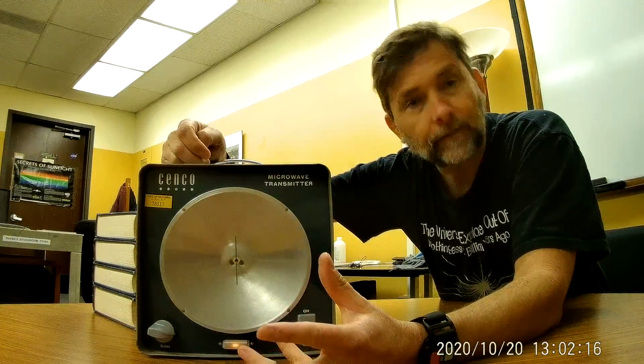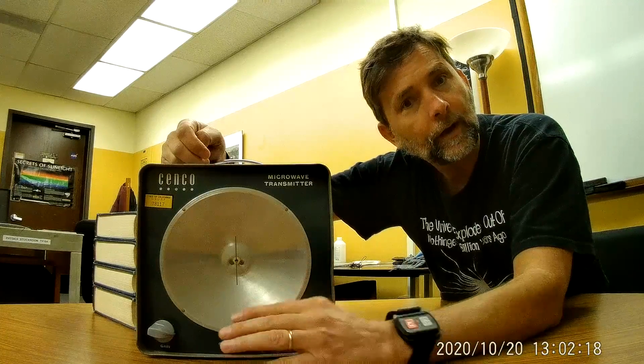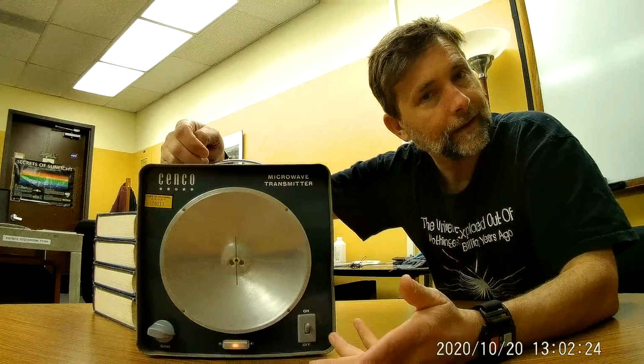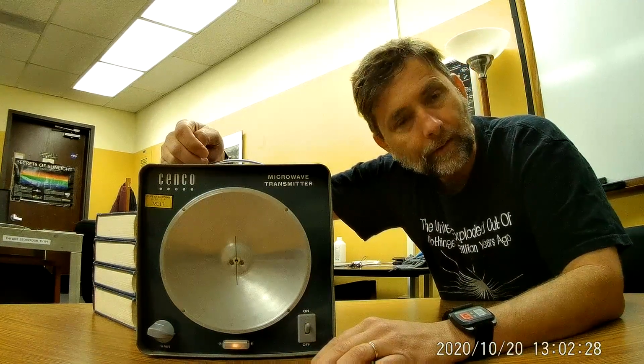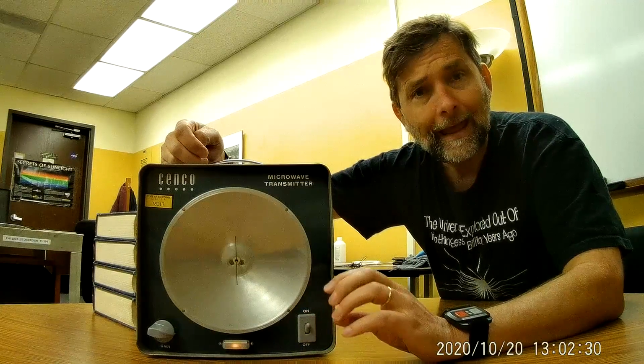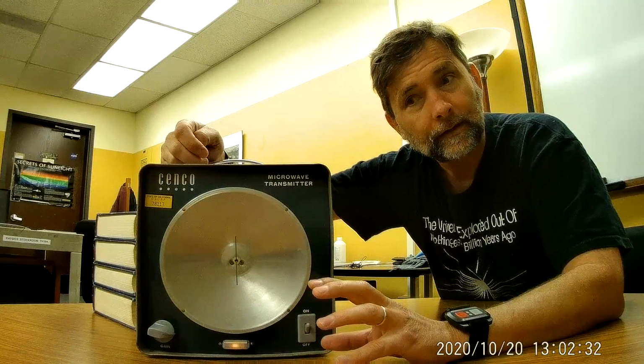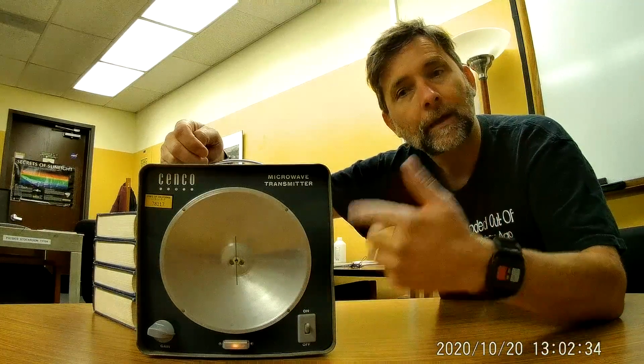And a changing electric field creates a magnetic field, causing an electromagnetic wave to be produced. So I'm generating electromagnetic waves. The kind of wave I'm generating is called a microwave, and I can actually demonstrate this using another device.